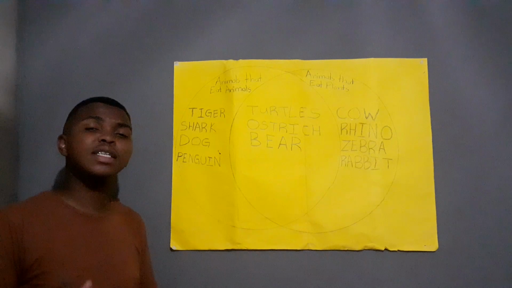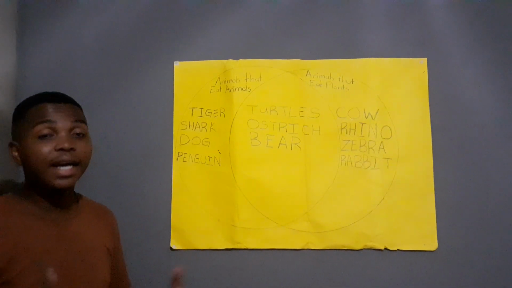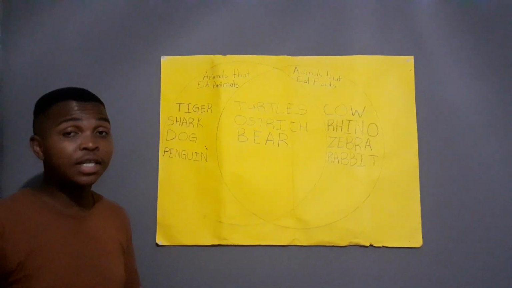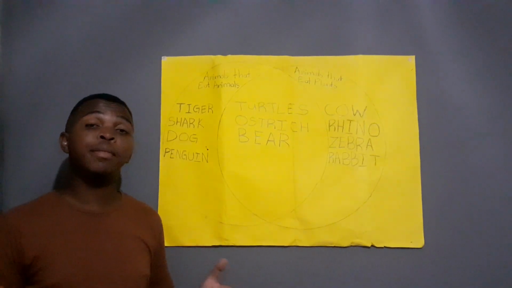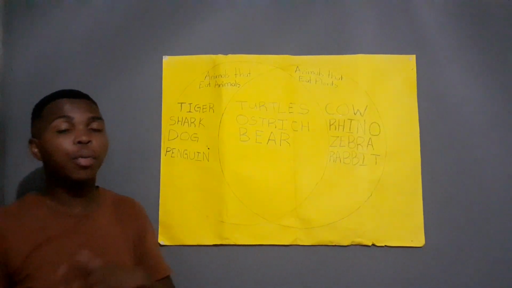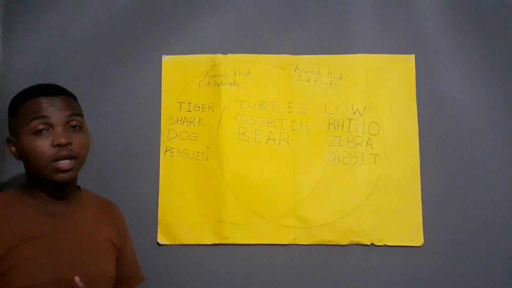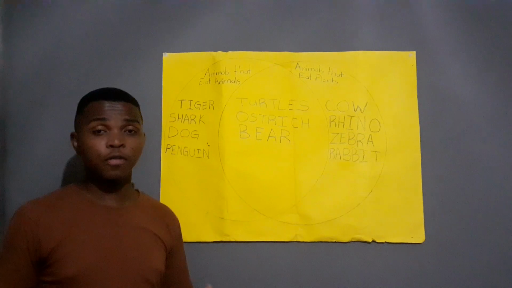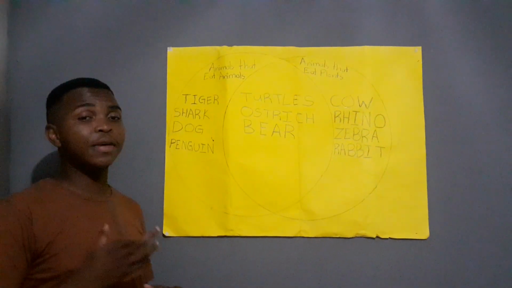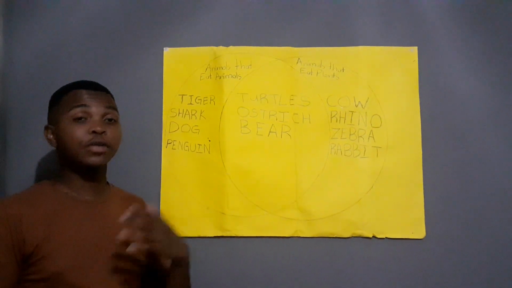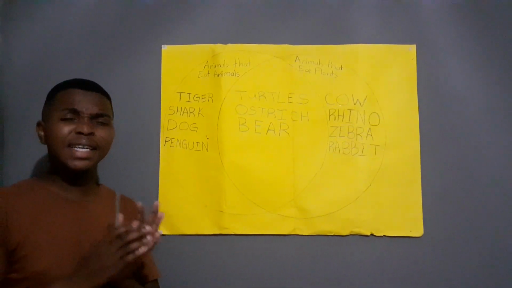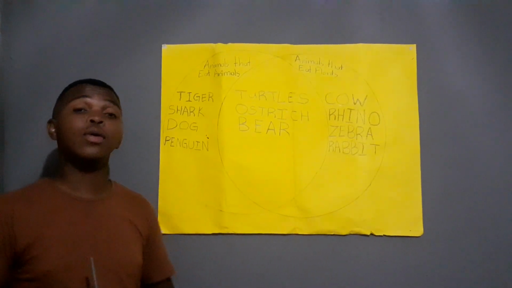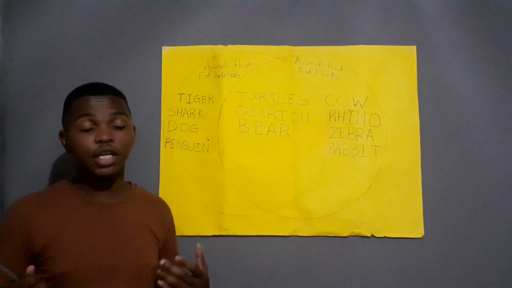So some animals depend on plants for survival, and other animals are dependent on other animals for what? For food. So they're dependent on other animals for survival. And then there are also some animals that can be dependent on both plants as well as animals for survival. So it shows that animals can depend on each other. They can also depend on what? On plants.